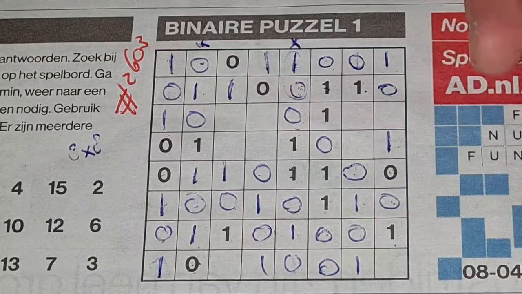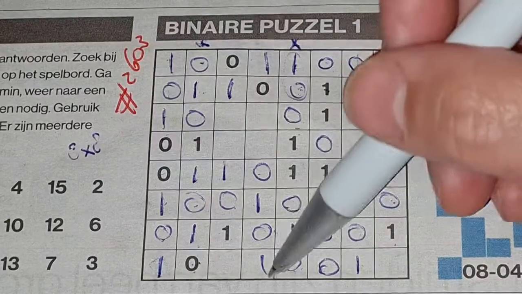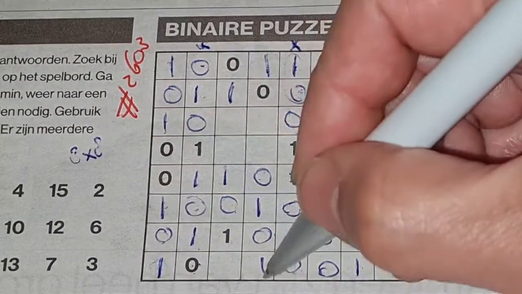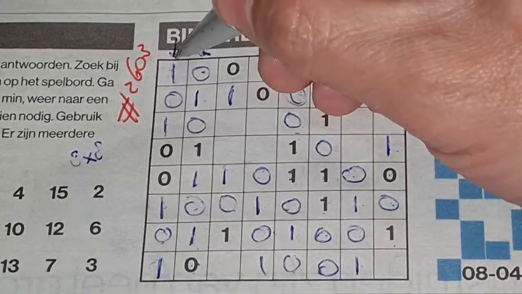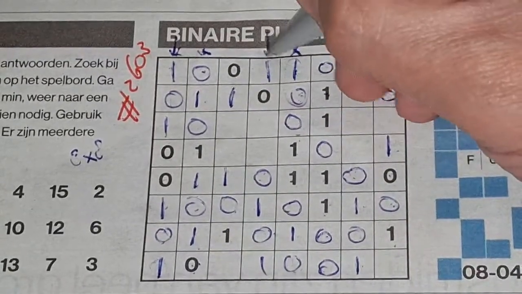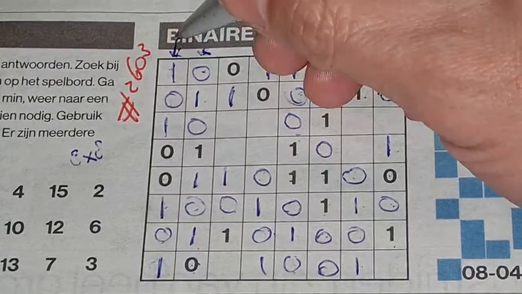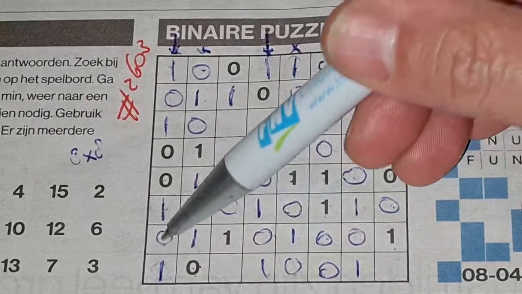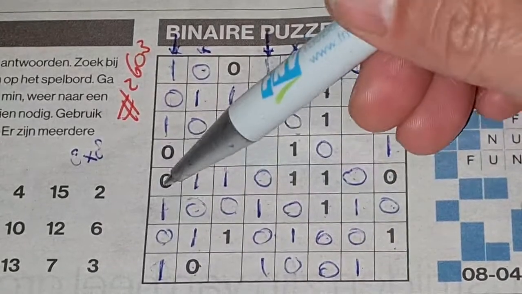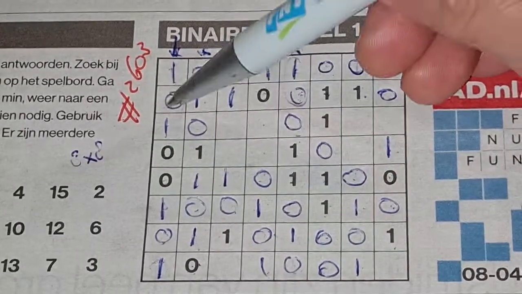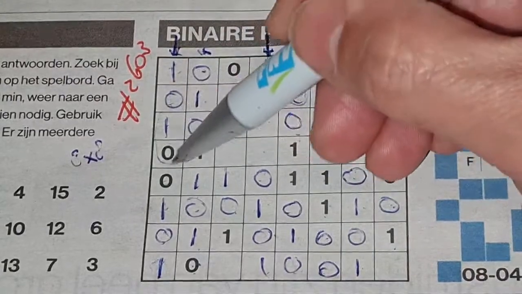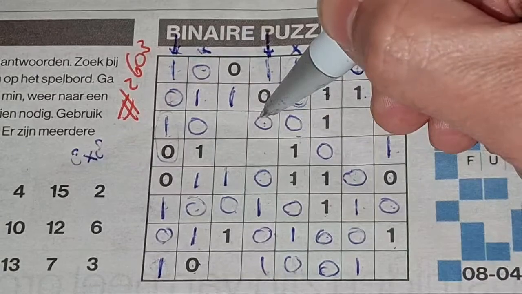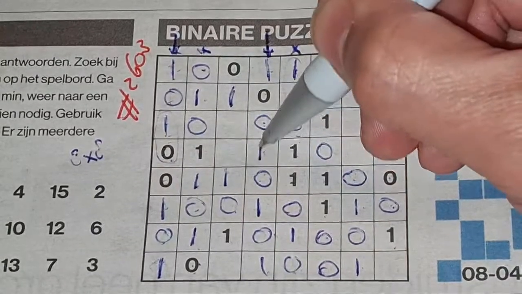The first column and the fourth column. All right. 1 1 0 0 1 1 0 0 empty box, empty box 0 0 1 1. So we need to switch those 2 digits. We have a 1 here, this should be an O. We have a O there, this should be a 1.